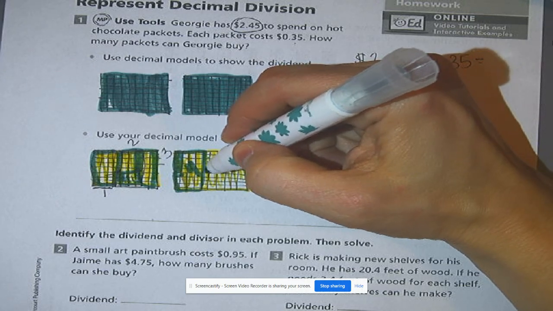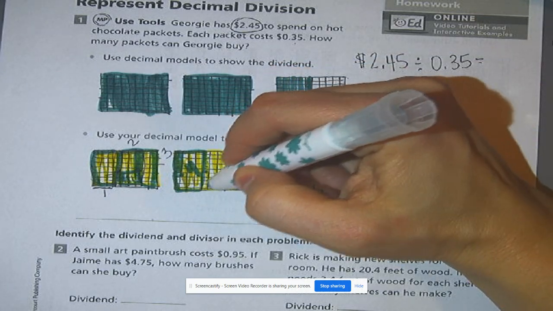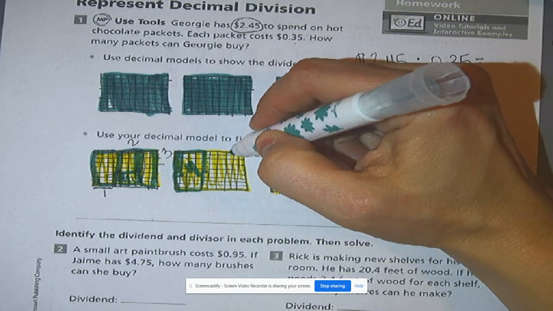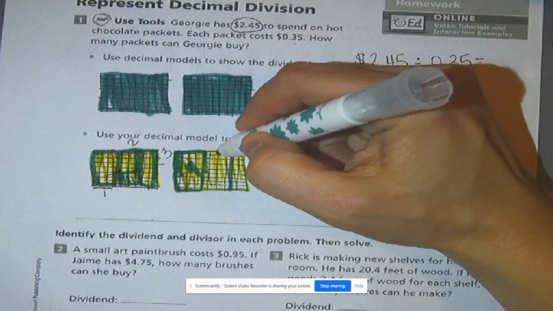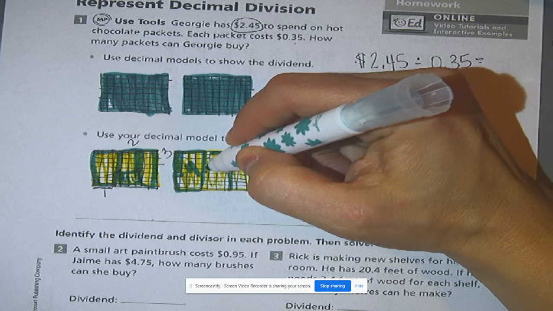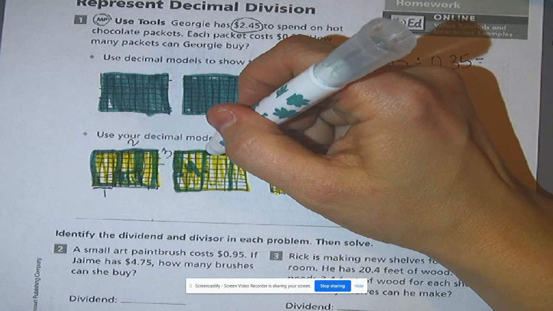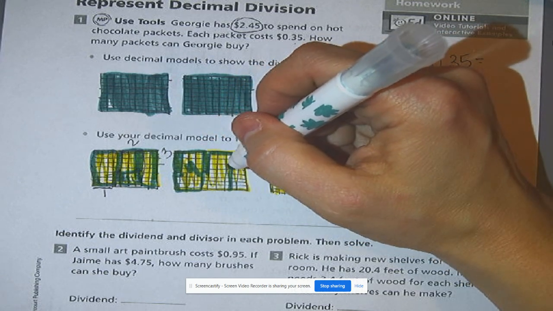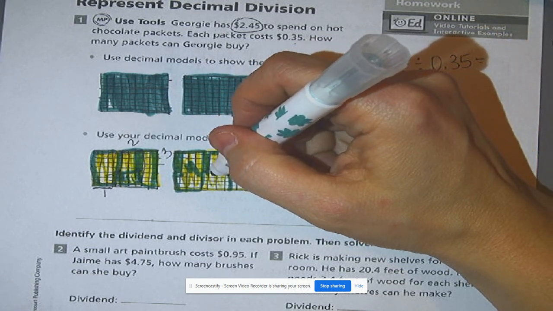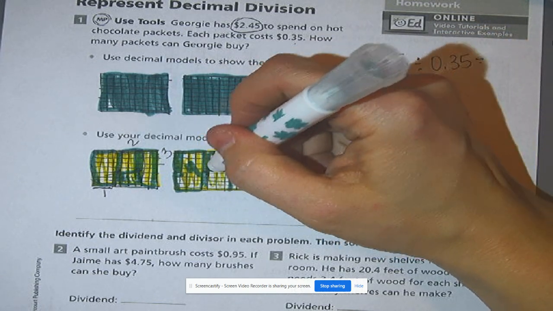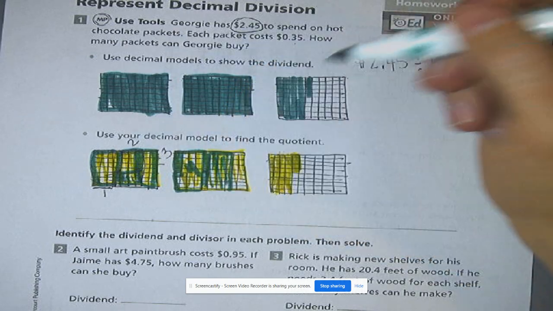I think this is why I'm confusing myself. 1, 2, 3, 4. Oh dear, what am I doing here? Oh, I wanted to go this way. Anyway, you get it right there.